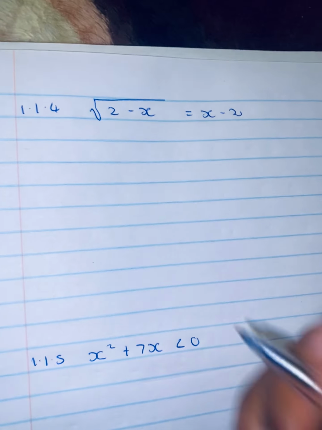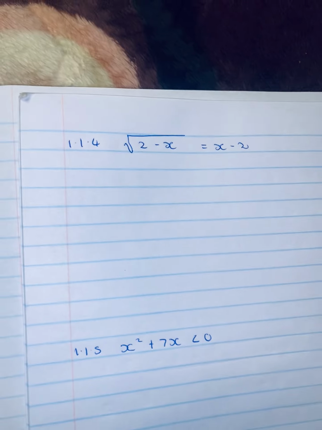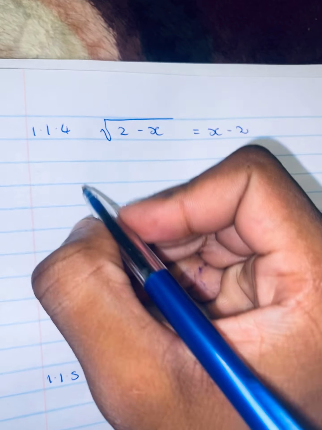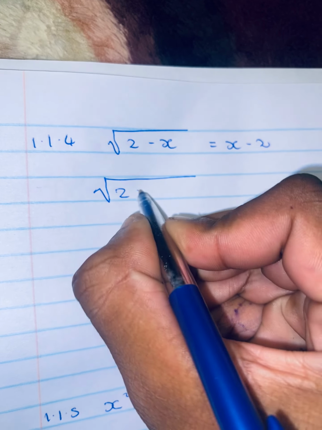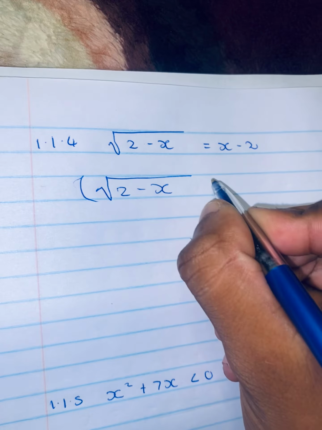And then we go to this one now. Every time we are dealing with sets, you are going to first remove this square root by squaring both sides.